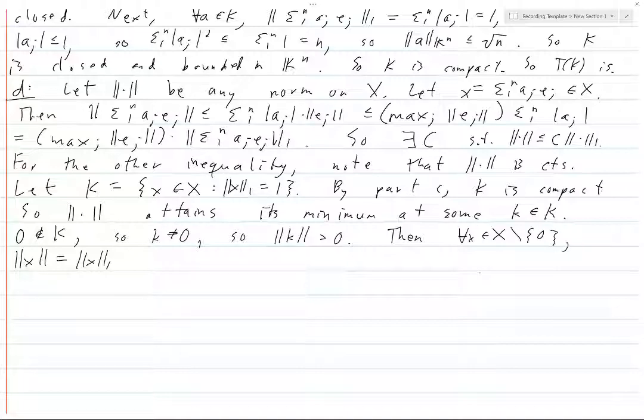If X is the zero space containing just 0, then all norms are equivalent because it's just one point. But also, more importantly, no one cares because that's a boring space, or at least I don't care.